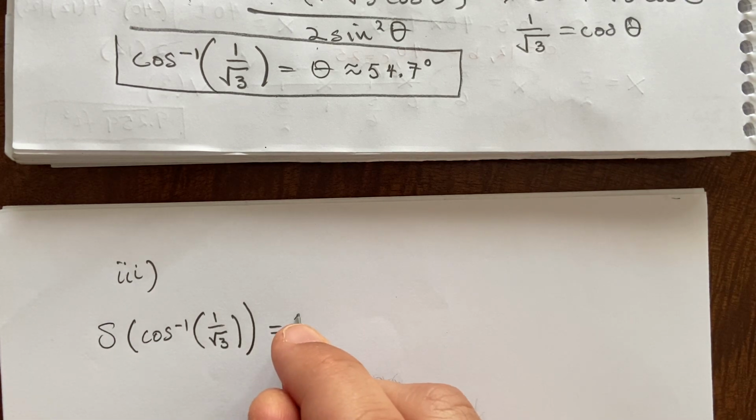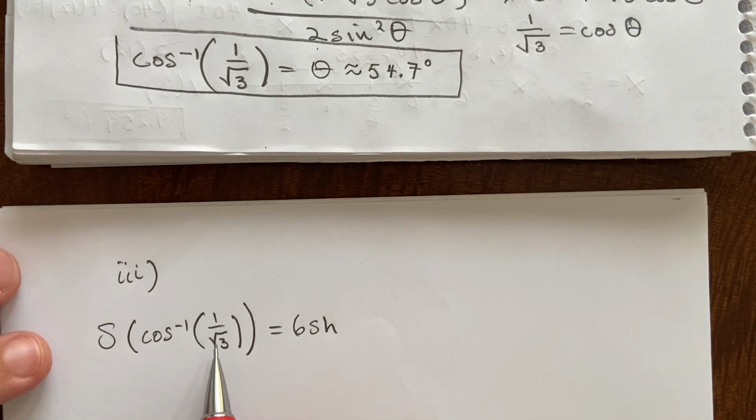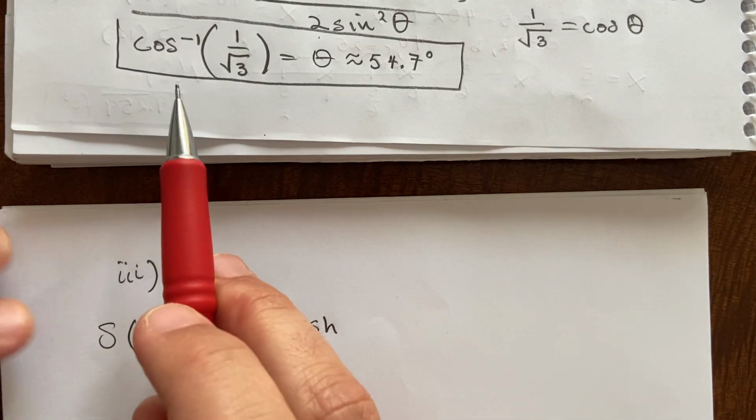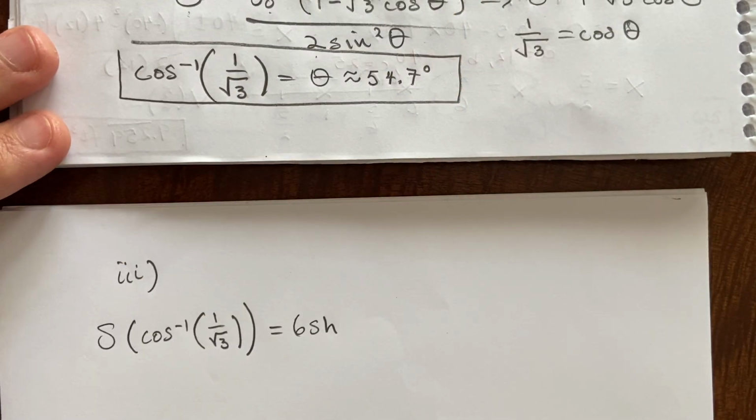So I'm getting 6SH, right? I'm plugging this optimal angle into the original function S of theta that was given.